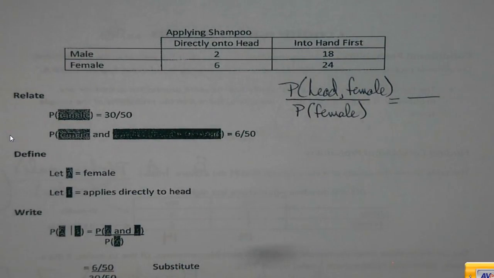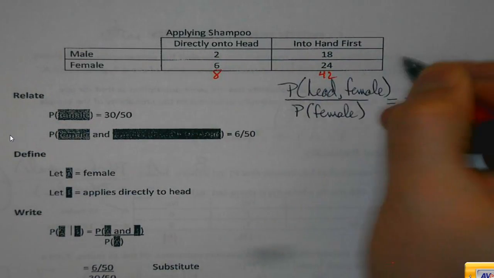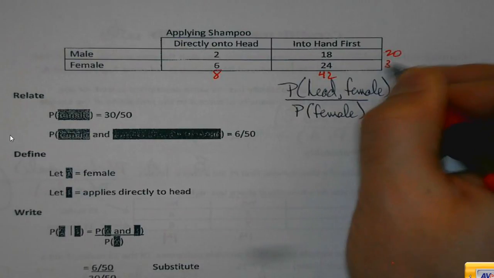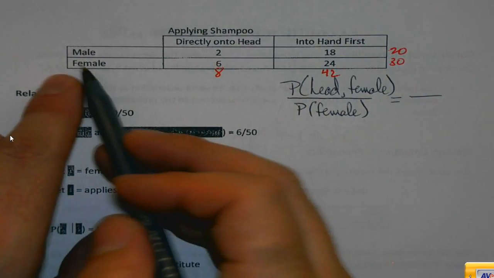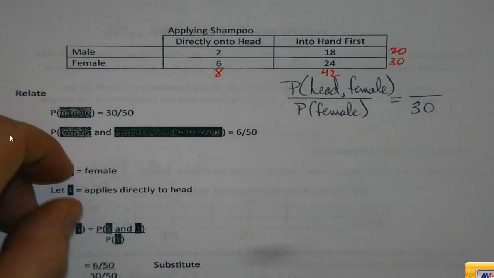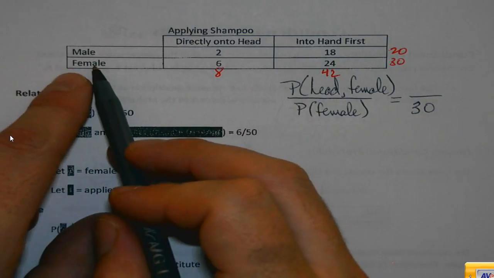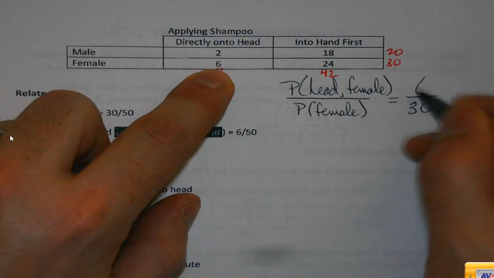And so I notice, oops, I gotta add up my columns here. So I go, all right, female, 30. Female, directly onto head, 6.